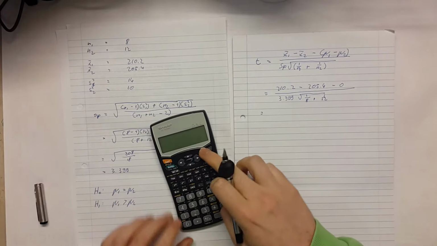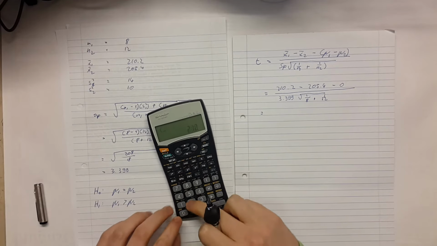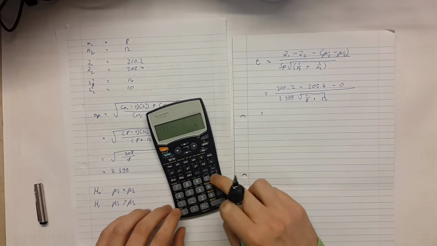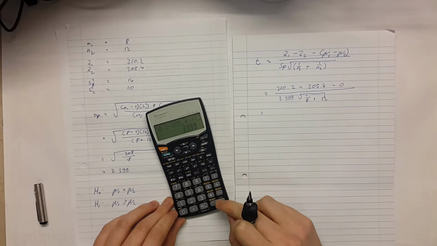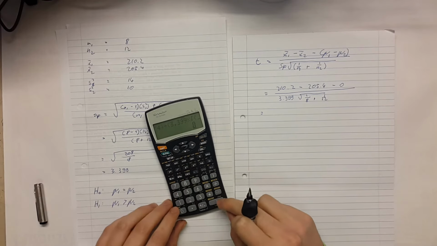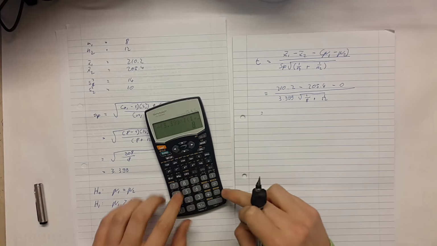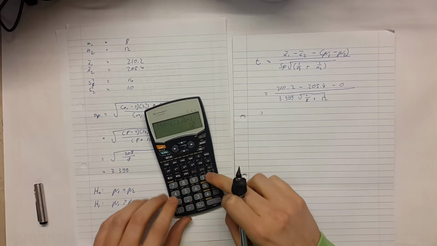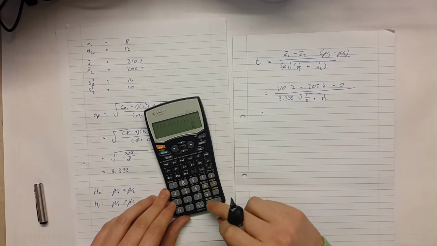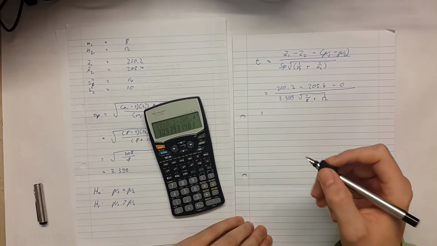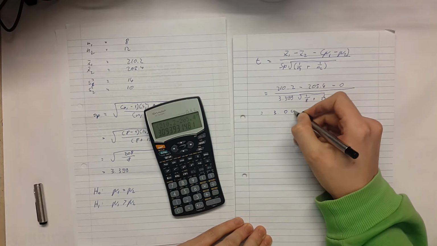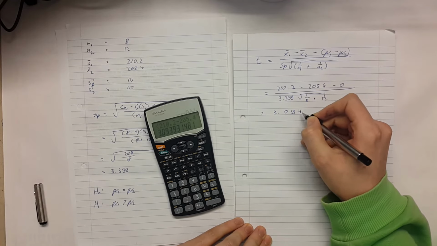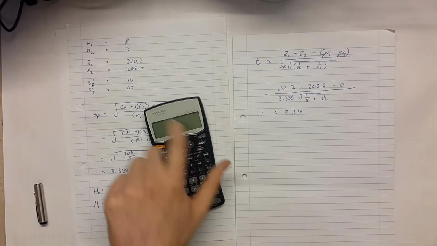Okay, awesome. So let's pop this straight into our calculator. We've got 210.2 minus 205.4 divided by 3.399 times the square root of 1 over 8 plus 1 over 12. And we end up with a test statistic of 3.094 with a bit of rounding.